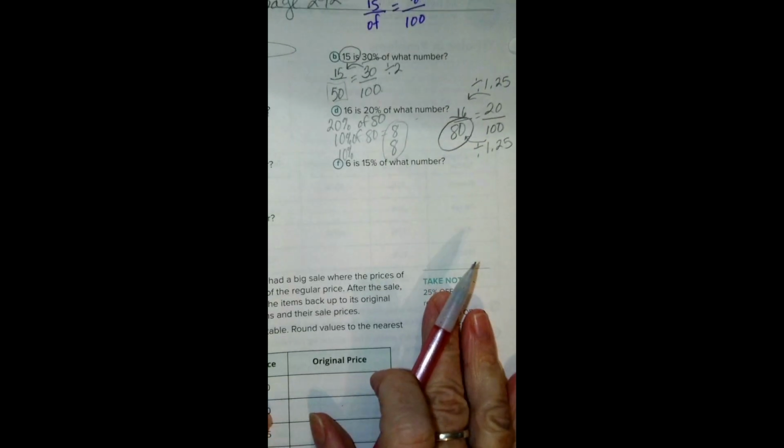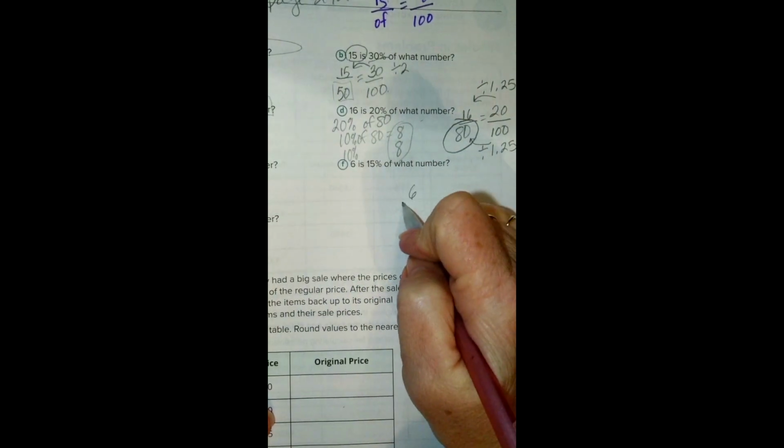6 is 15% of what number? So 6 is 15% of what number? How are we going from 15 to 6?